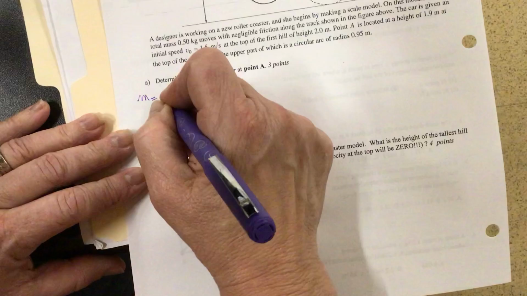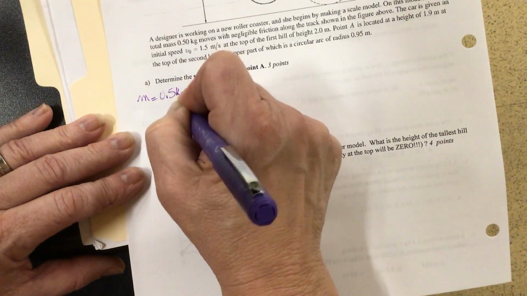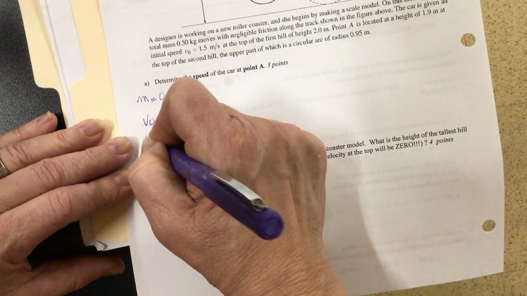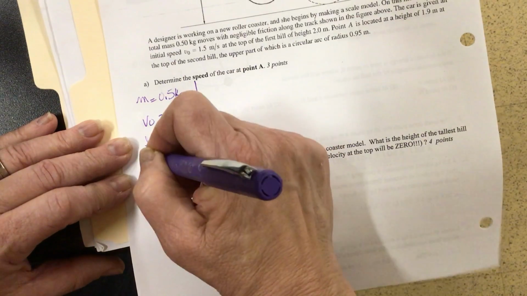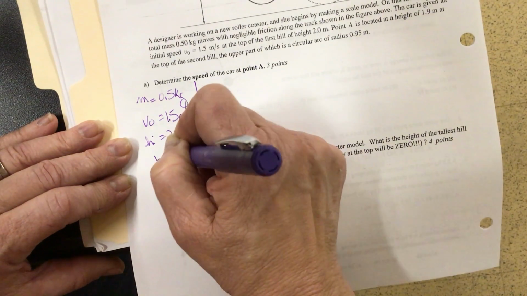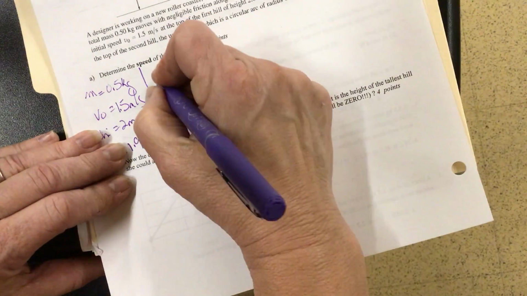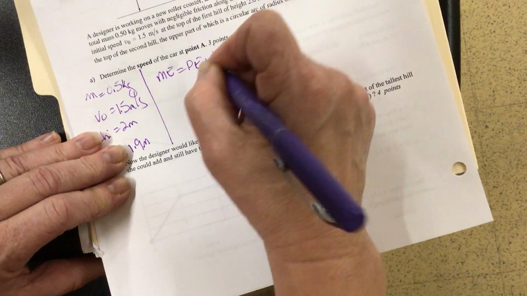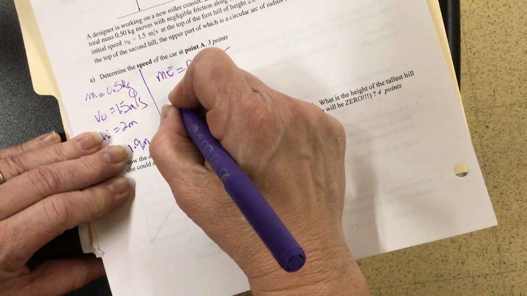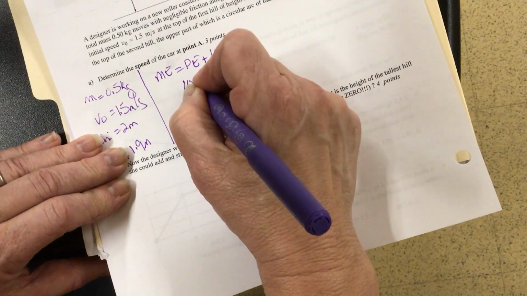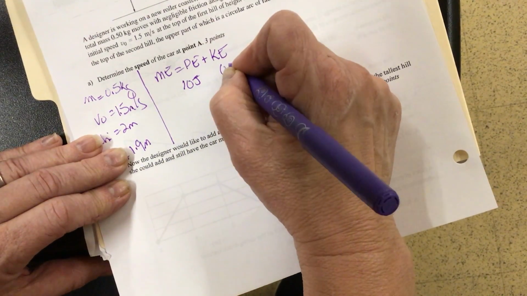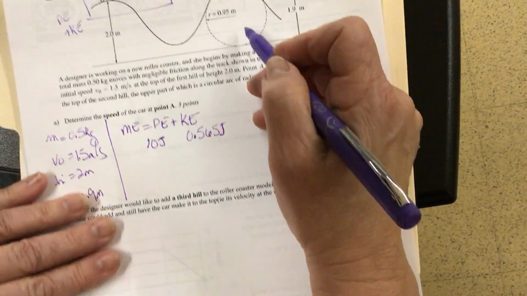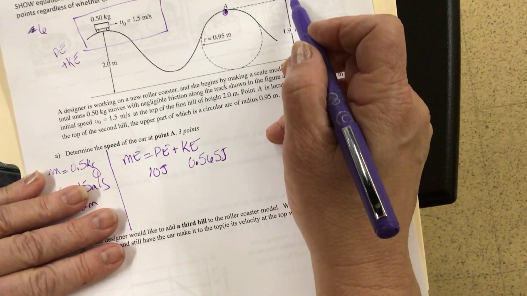All right, so at the top, we've got mass, which is 0.5 kilograms. The initial velocity is 1.5 meters per second. Our initial height is 2 meters, and our final height is 1.9 meters. Mechanical energy at the top is equal to the potential energy plus the kinetic energy at the top. You can add this up, but what you'll find is potential energy is 10 joules and kinetic energy is 0.565 joules.